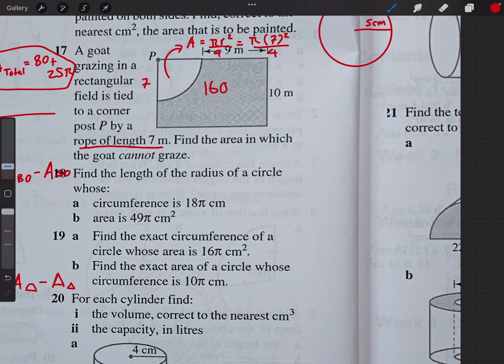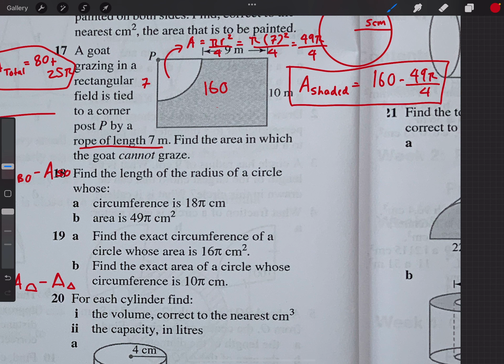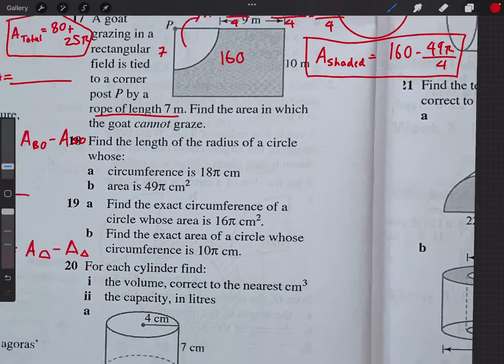So what we get is 49 pi on 4. So to find the area of the shaded region, we do 160 take away 49 pi on 4. Use a calculator to get the area which cannot be grazed, to the closest, maybe, meter squared, and get the answer there.